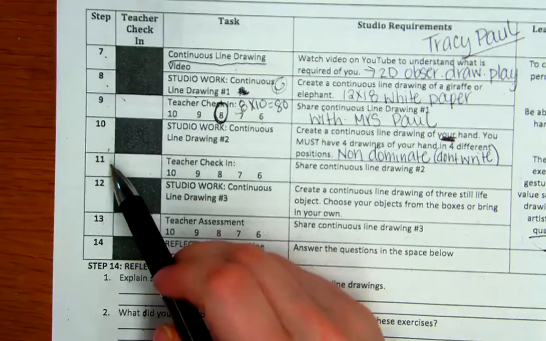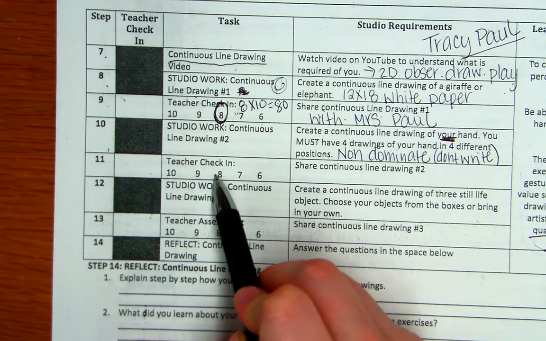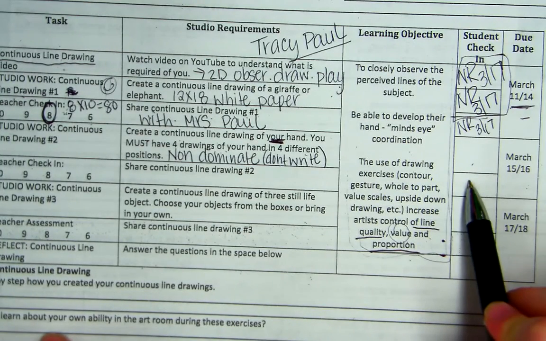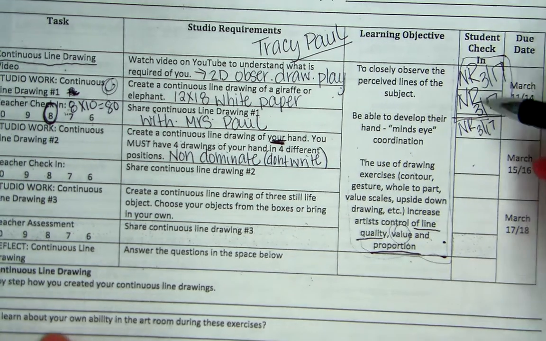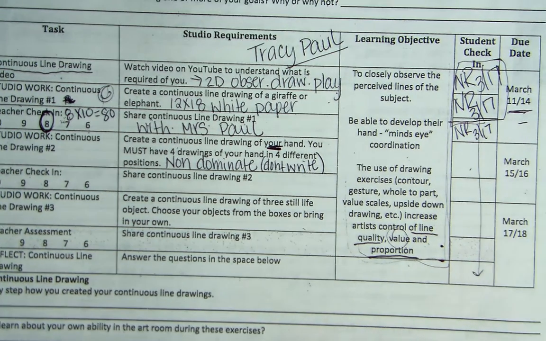Step 11, you show it to me. I sign and date. I give you your grade. You go all the way over here. You initial and date that you showed it to me. If I don't see you filling this out, I'm going to assume that you're not doing the work and that I should just give you a bunch of zeros.